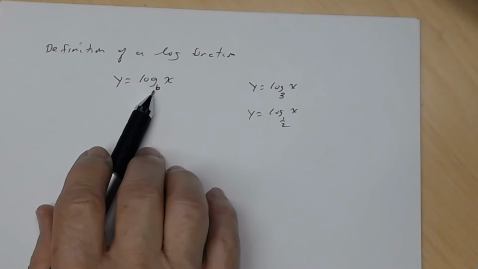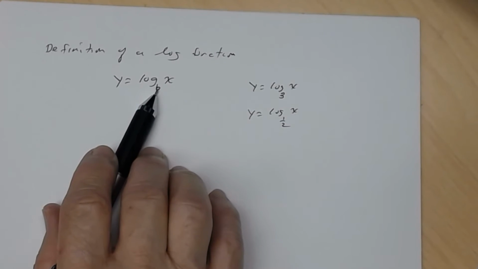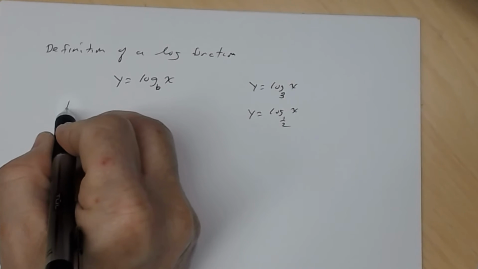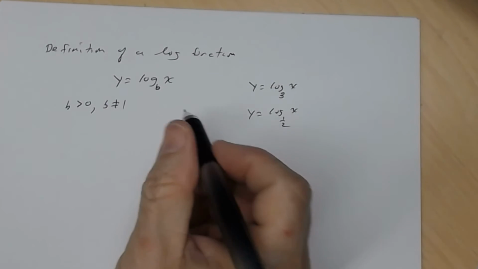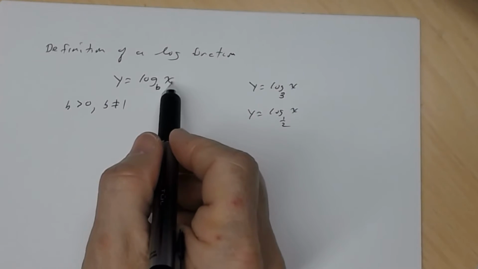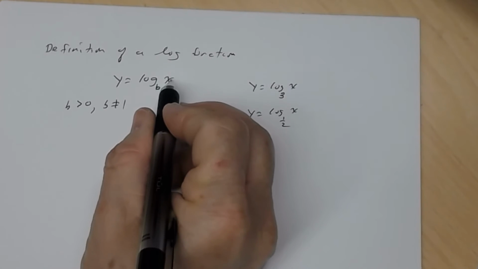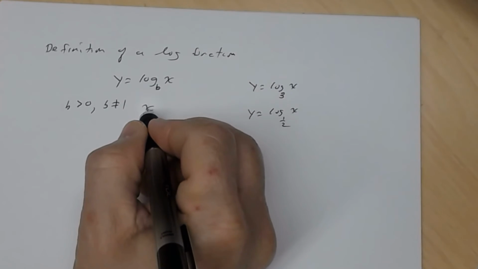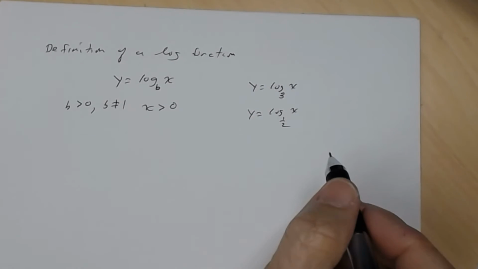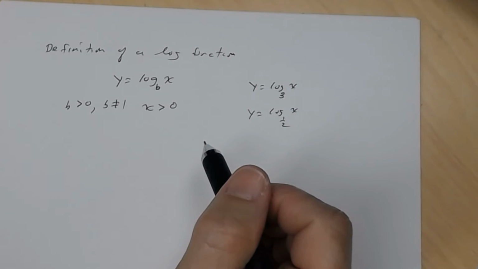That's how we're going to read it: the log of x base b, and the base is written as a subscript. Now just remember that the base must be positive. The base cannot equal 1. And you can only take the log of a positive number, so x must be greater than 0. So that's how we define a logarithmic expression, a log function.